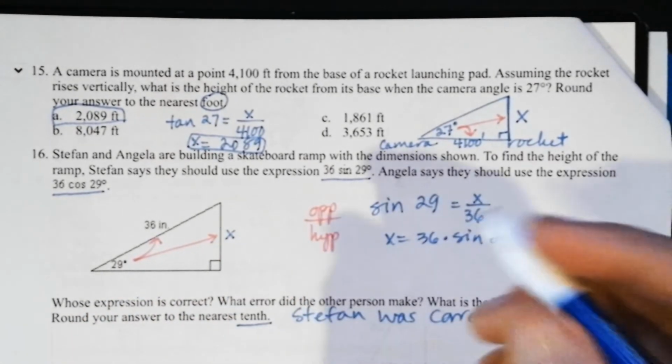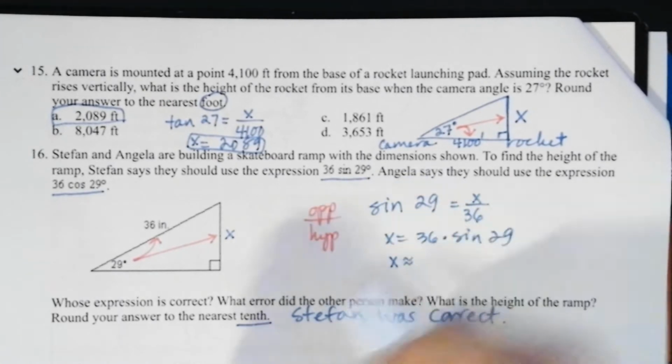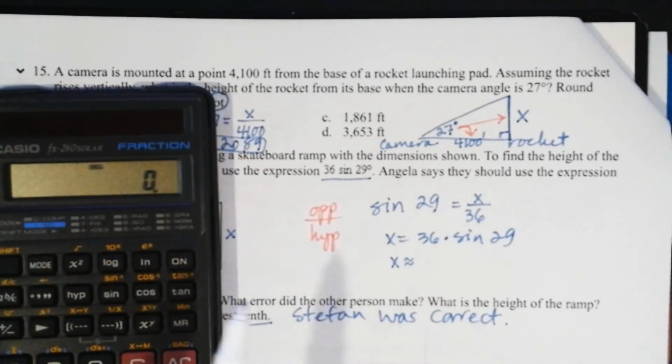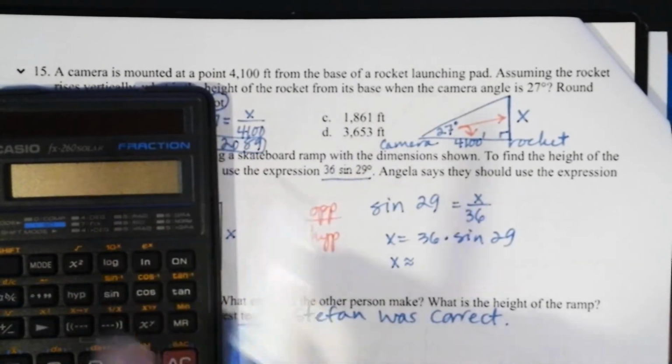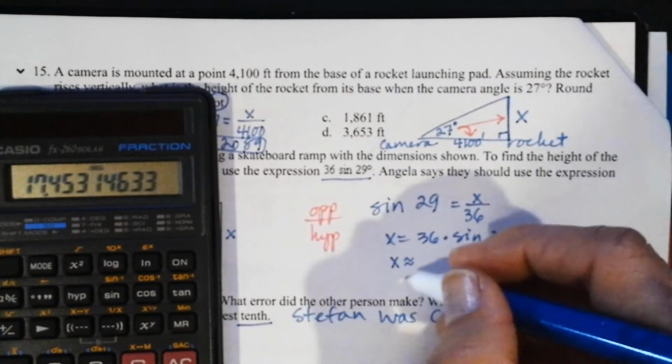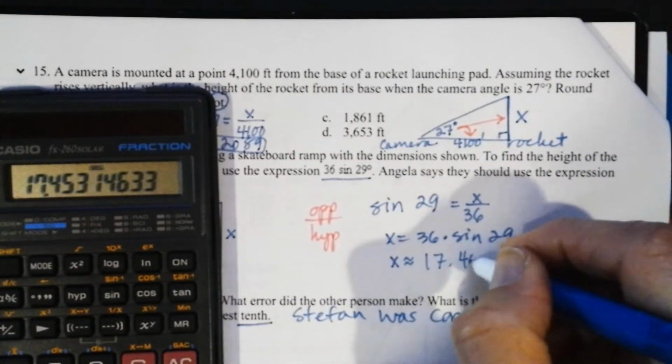The height of the ramp to the nearest tenth will be this calculation. So 29 sine times 36. 17.45.